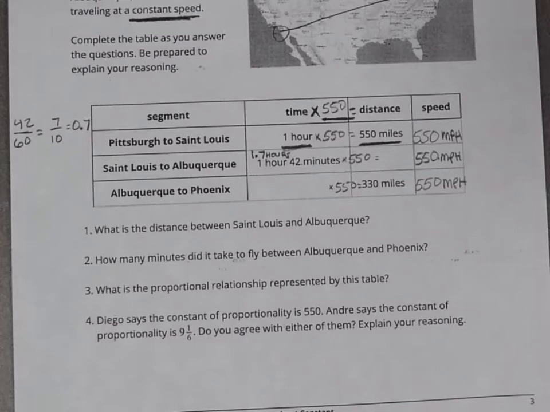First of all, 1.7. The constant of proportionality is 550. That means everything on the left-hand side is multiplied by 550. So what you need to do is 1.7 times 550. Go ahead and do it.